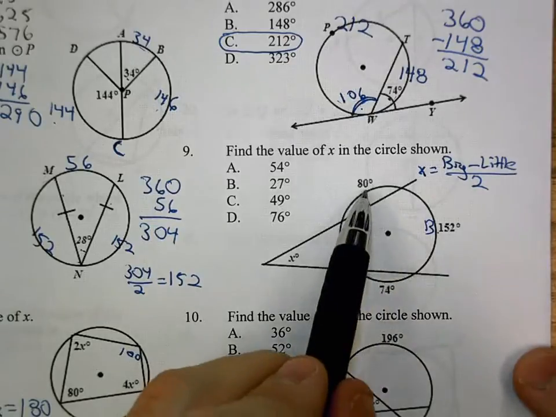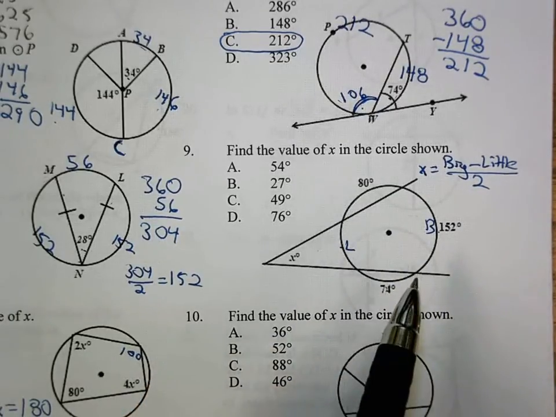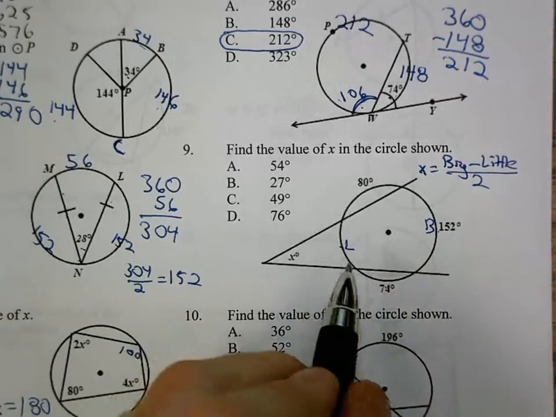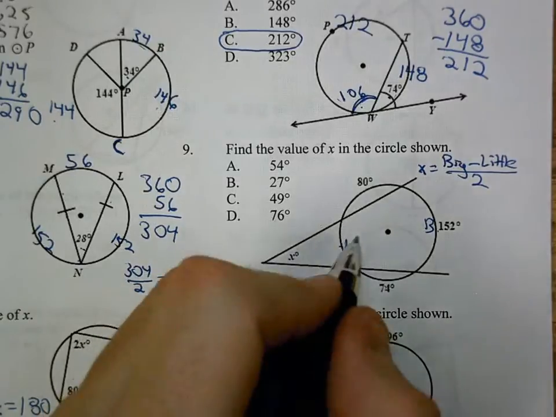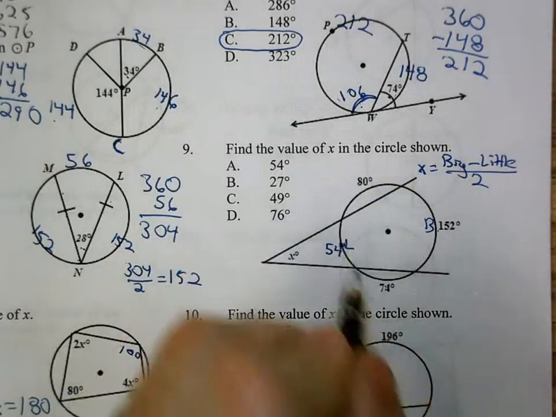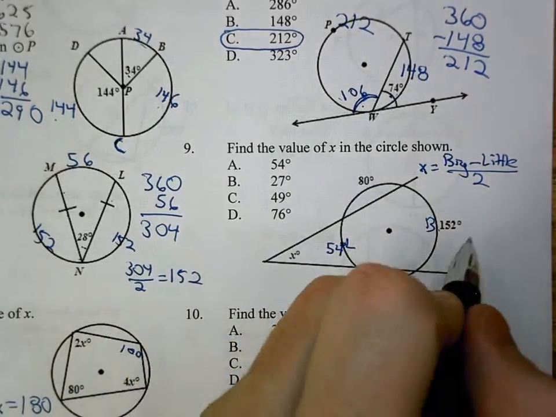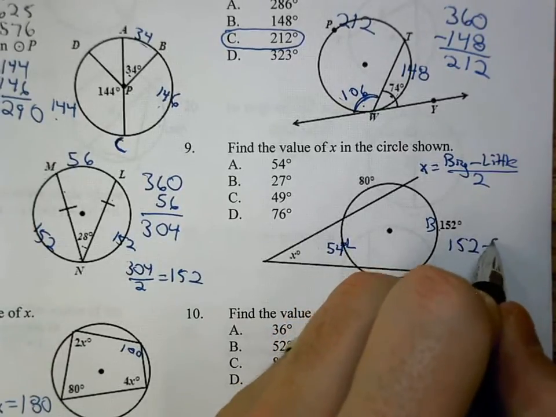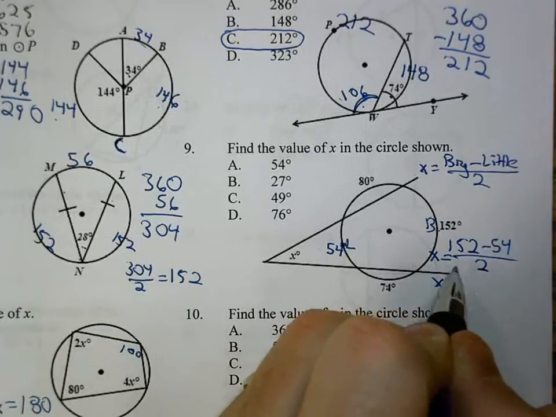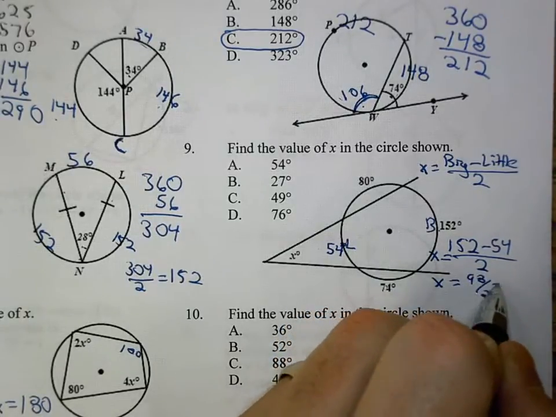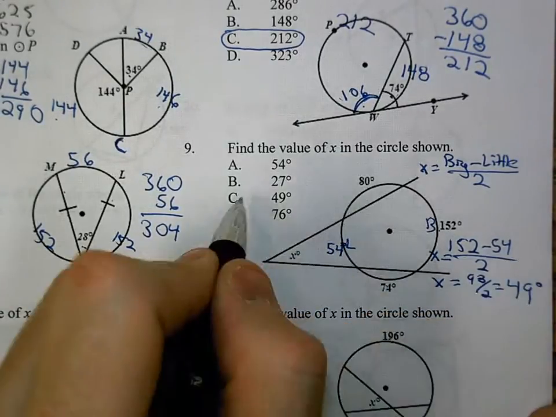The way I'm going to find that is to add 80, 152, and 74, and get 306, and then subtract that from 360 to find what's left over, and I get 54 degrees. So now it's 152 minus 54 divided by 2, which gives me 98 divided by 2, or 49 degrees.